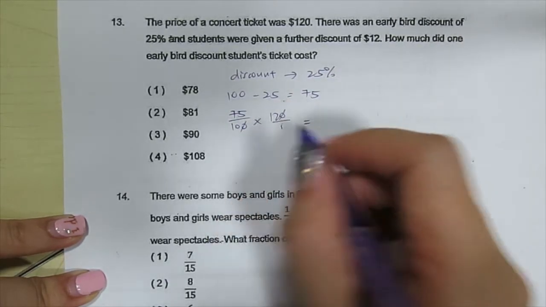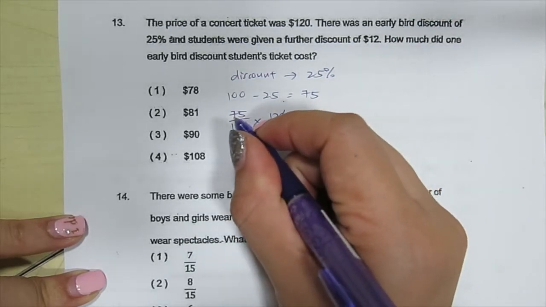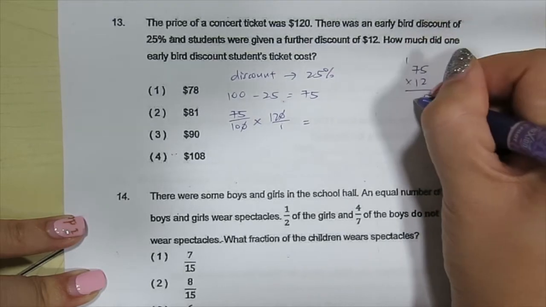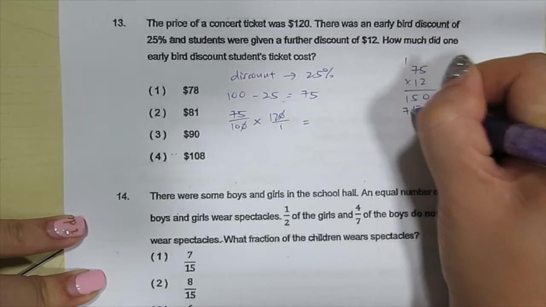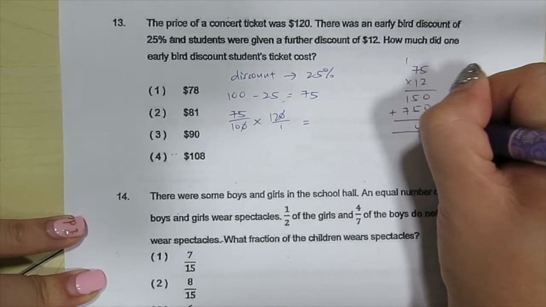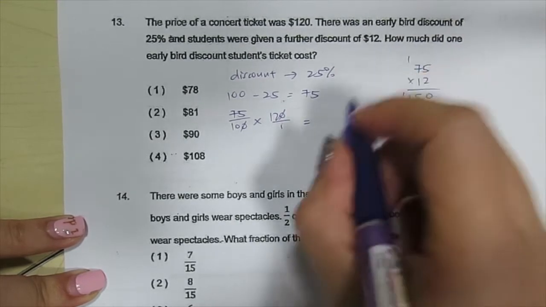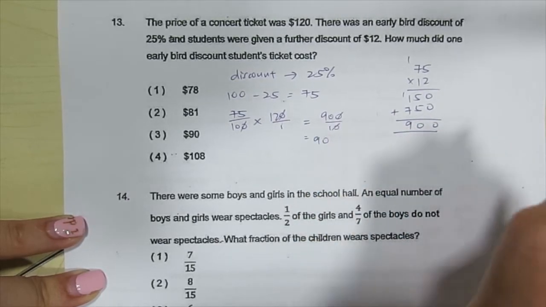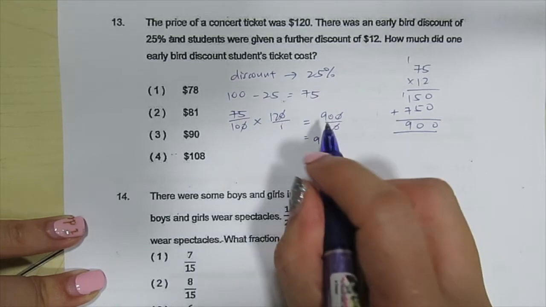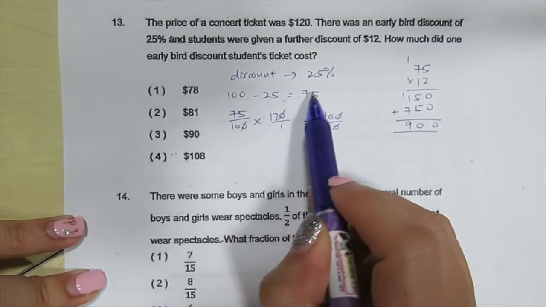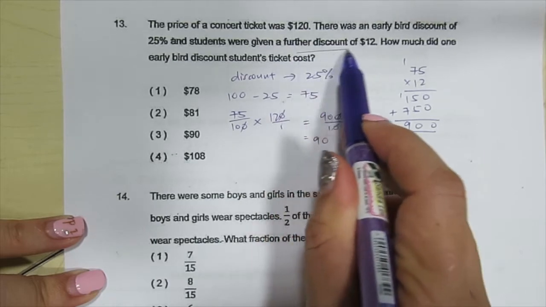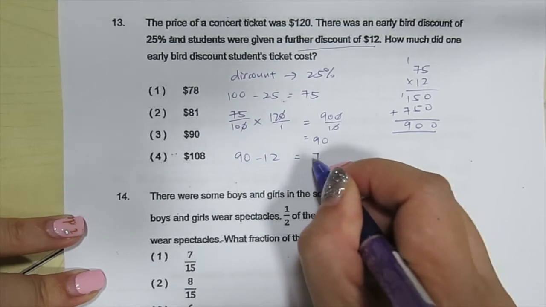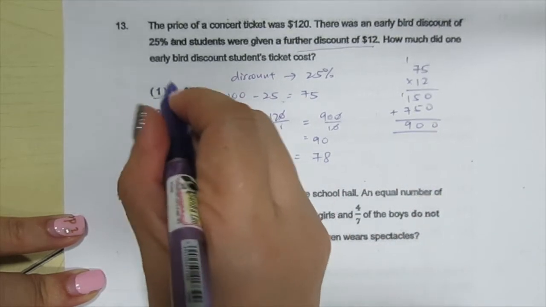Okay, so 75, let me just times 12. 900. So this is 900 out of 10, which is $90. Okay. So this is the 75% after the 25% discount. Then the further discount of $12, $78. Option 1.